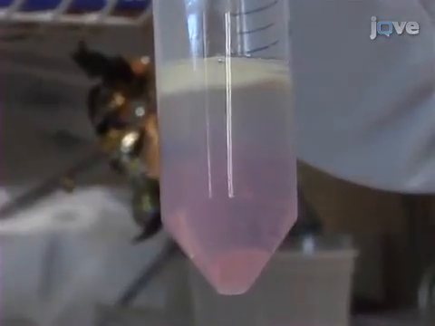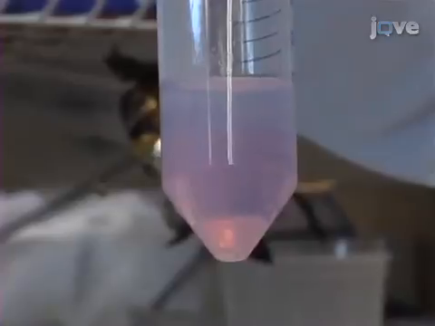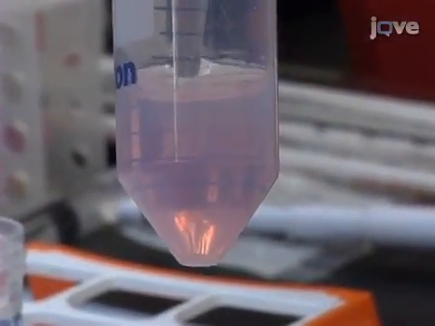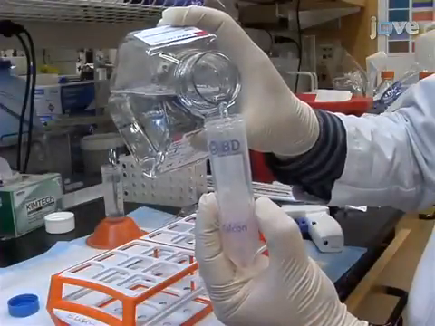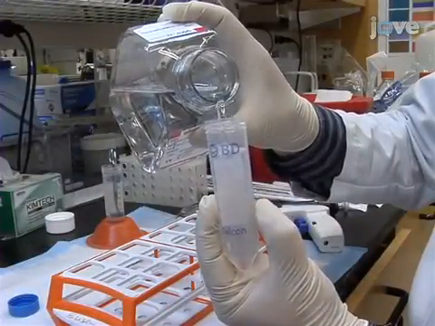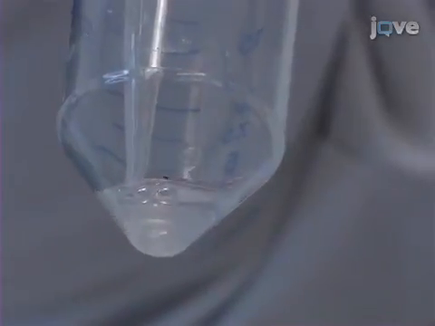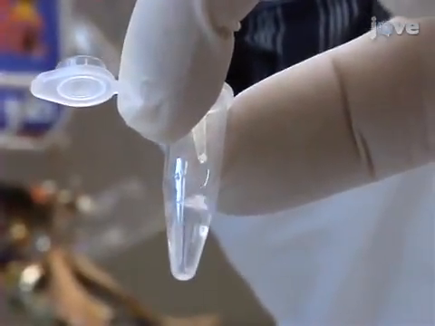Discard the damaged cells and myelin debris at the top of the 70% Percoll. Then collect the mononuclear cells at the interface between the 70% and 40% Percoll solutions and dilute the collected cells in PBS at least at a 1:1 ratio. After spinning down the cells, resuspend the pellet in half a milliliter of PBS and transfer them into a 1.7 milliliter Eppendorf tube.